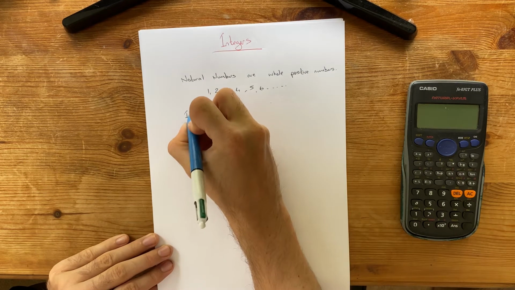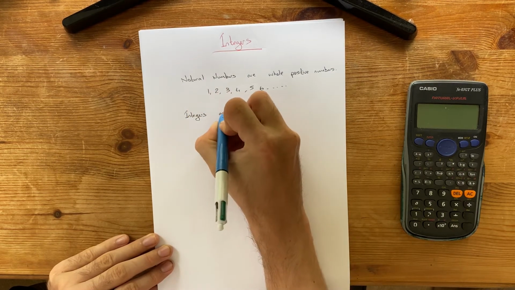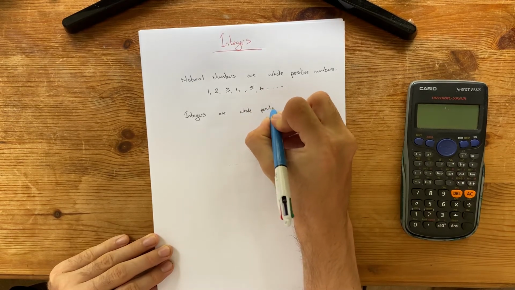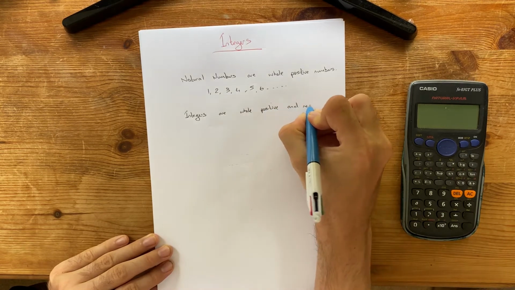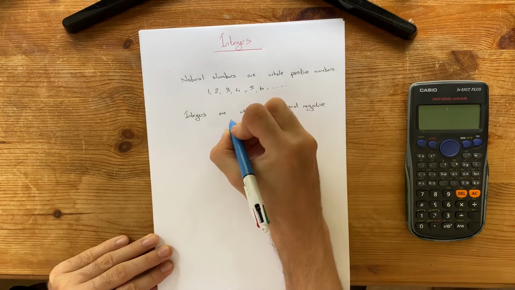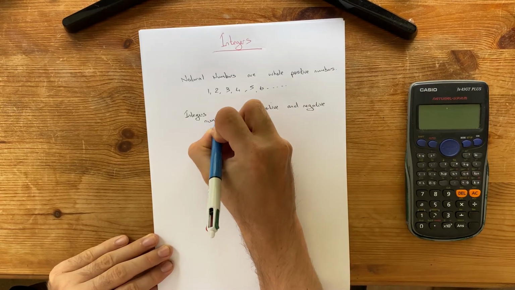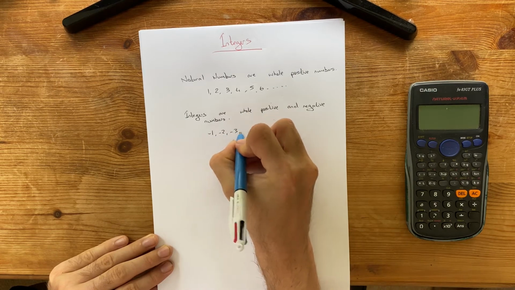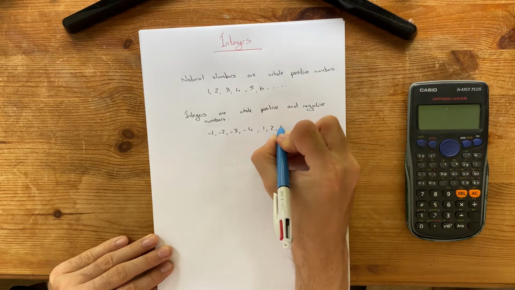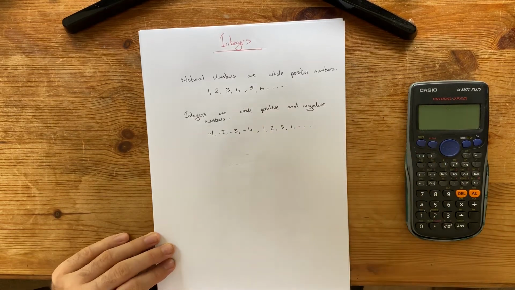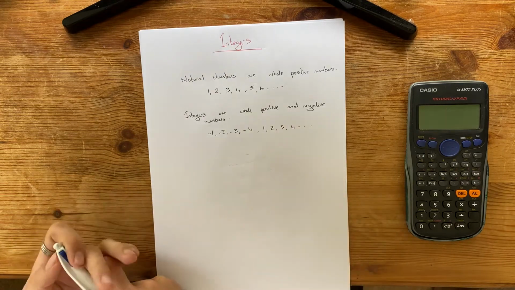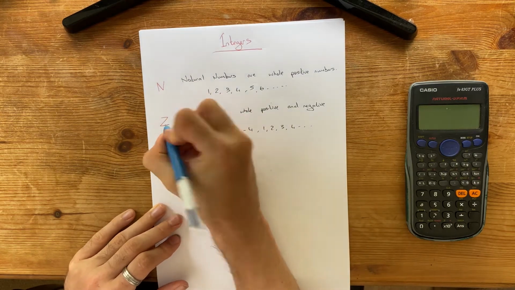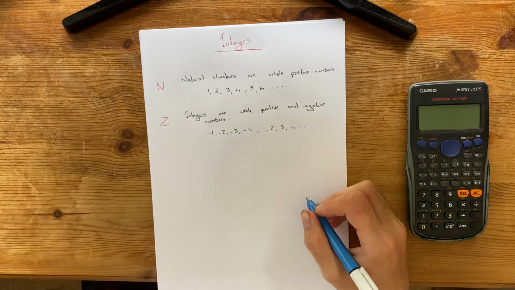Integers are whole, positive, and negative numbers. So all that means is that we have -1, -2, -3, -4, and we also have 1, 2, 3, 4, and so on. You have all those numbers that are positive and negative. Just a little note is that natural numbers are shown by the letter N, and integers are the letter Z. So you might see them along the way.